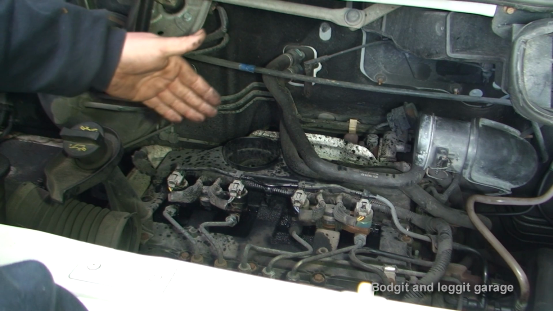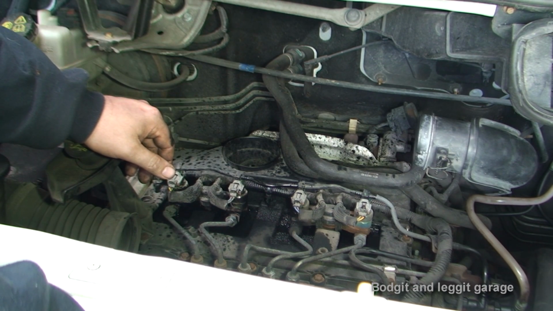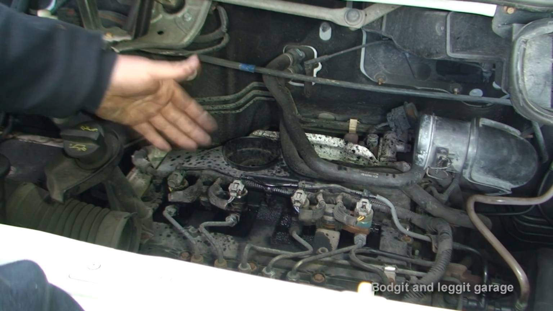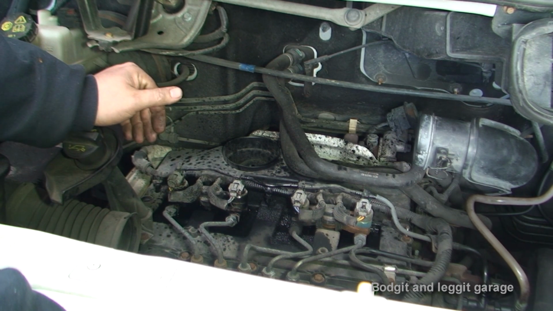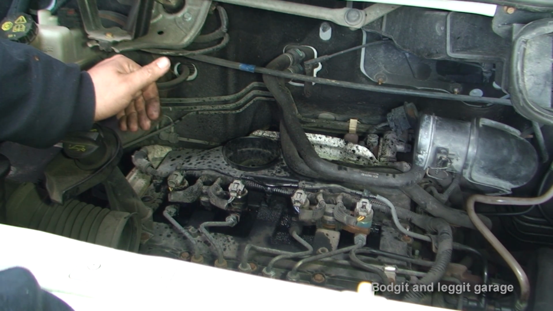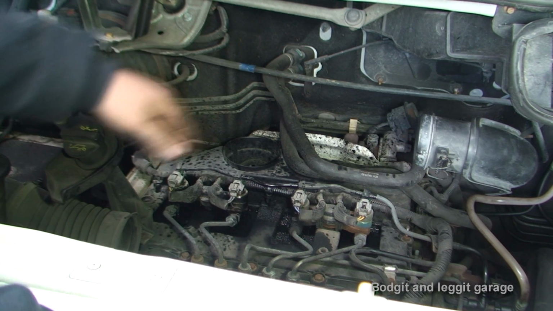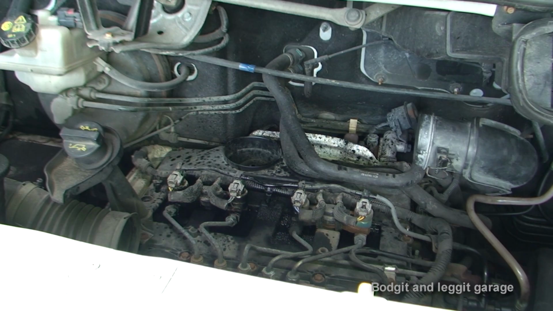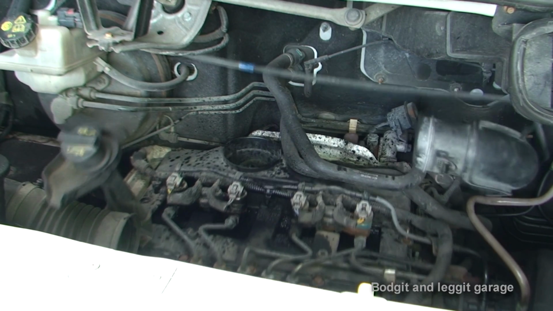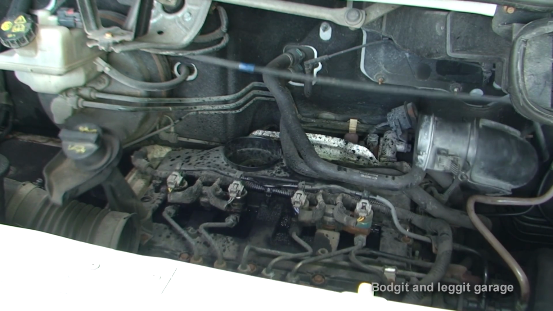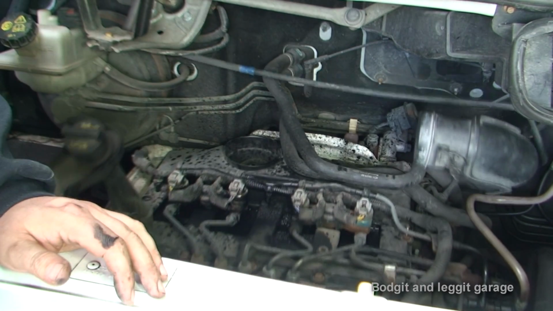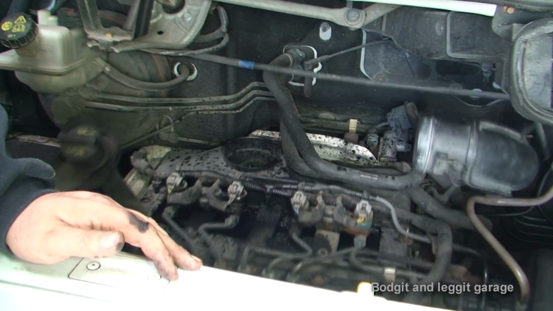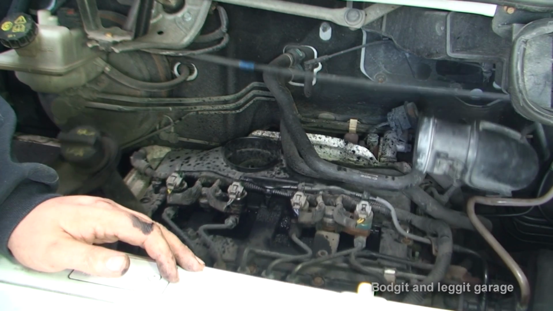But anyway, there's a couple of ways of doing it. We can do a leak-off test, which we're going to do, but there's a slightly easier way if you haven't got a leak test machine. I'm going to start it up so you can see what it looks like and sounds like. As you can see, it's really shaky, there's no power, and it's just not running very nicely.